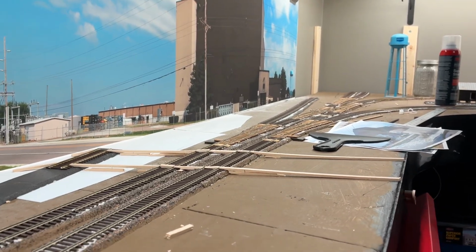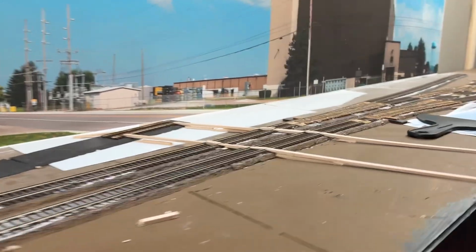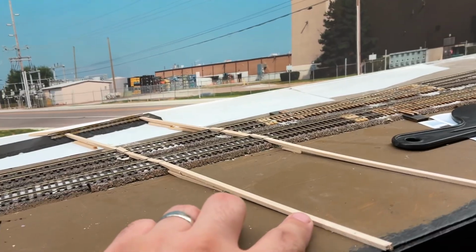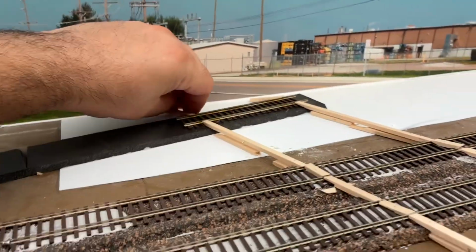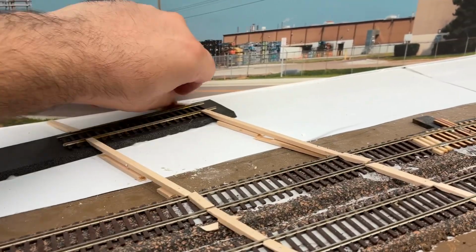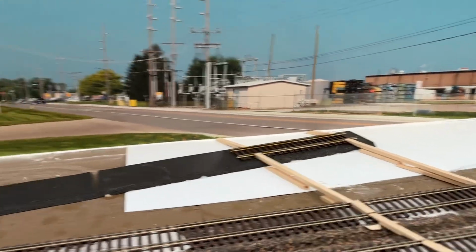So I've done a couple things recently. I have started to put in where I want to have the street. This is going to be 15th Street. Let's see if I can turn that back the way it's supposed to go. It doesn't line up perfectly, but I have a backdrop here.